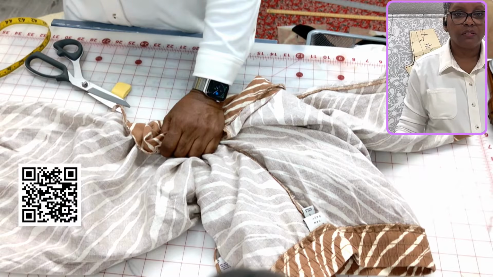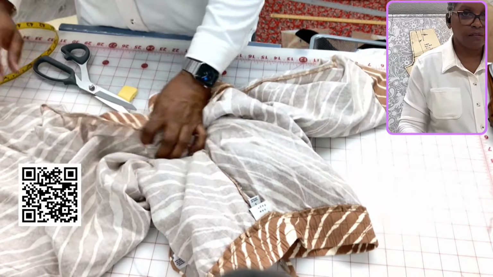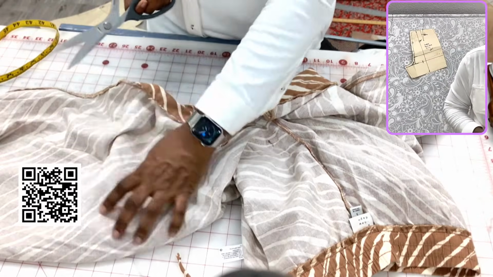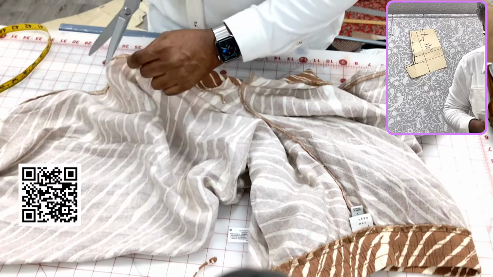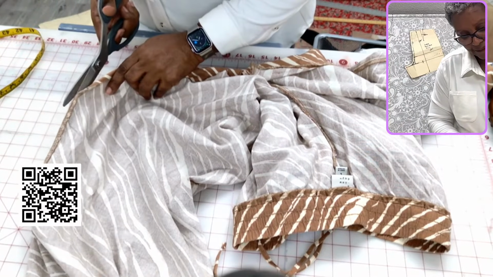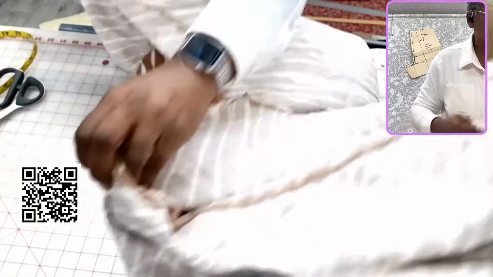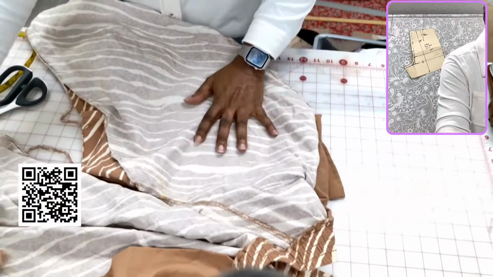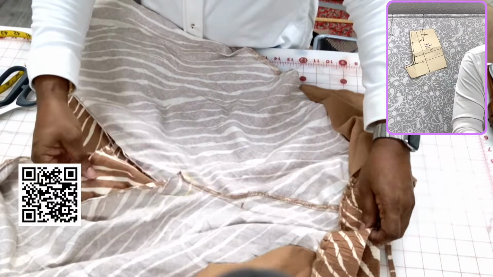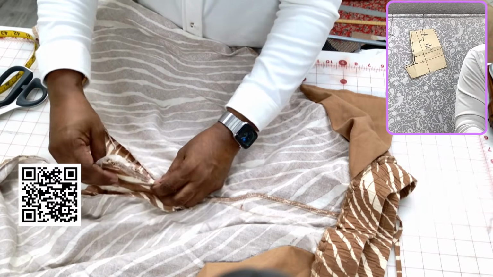Let me make sure you guys can see. Yep, you guys can see. Now, this is what I'm taking out. We got that hip in the back, so I'll leave that alone because I need to make that curved. Still needs to be curved.